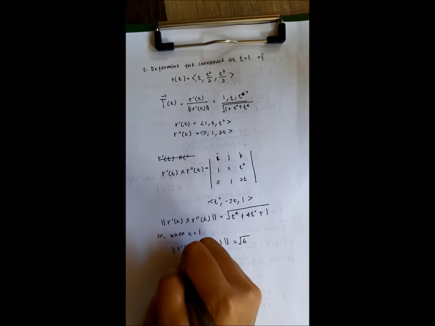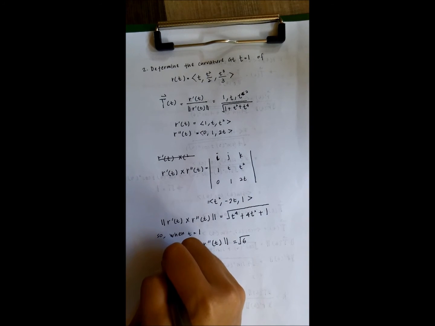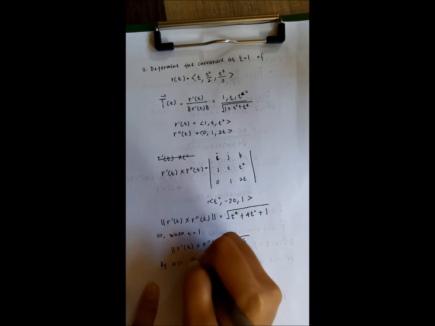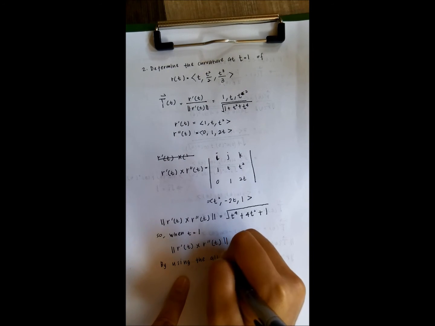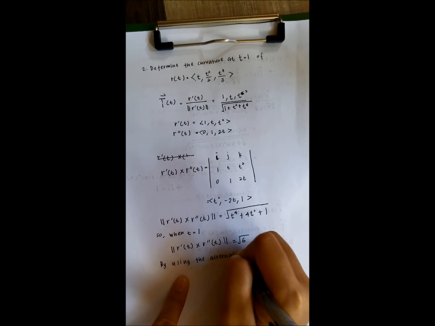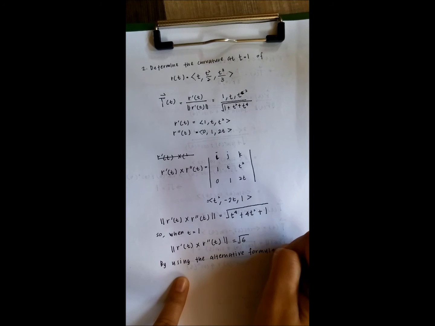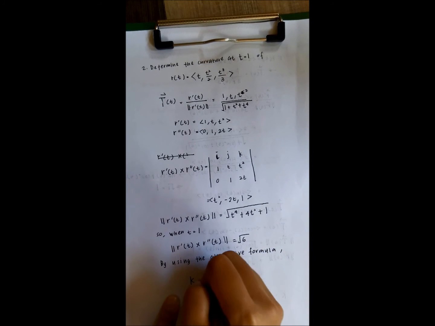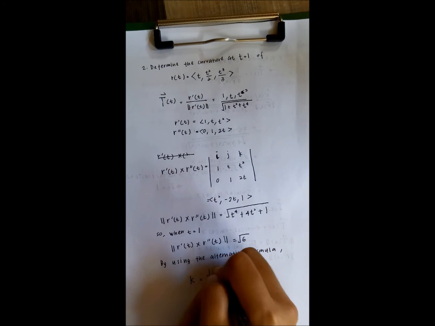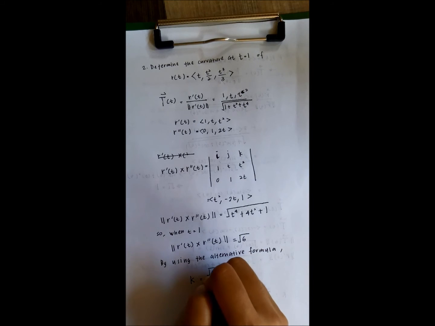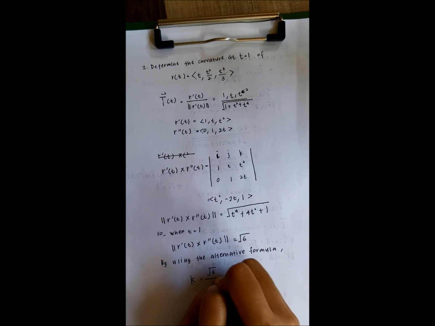So by using the alternative formula, which is stated before, k is equal to square root of 6 over 3 square root of 3.